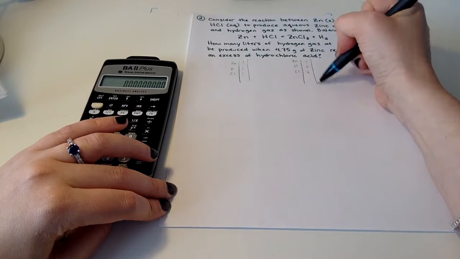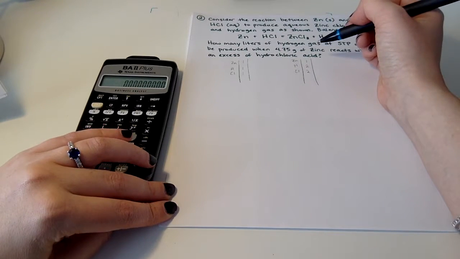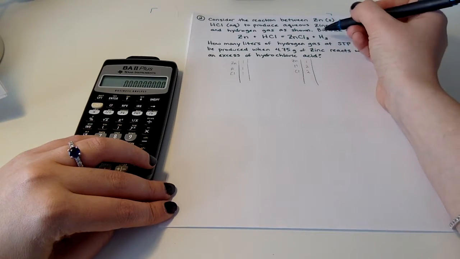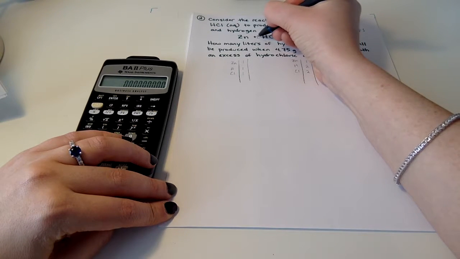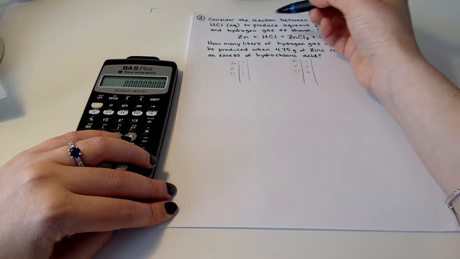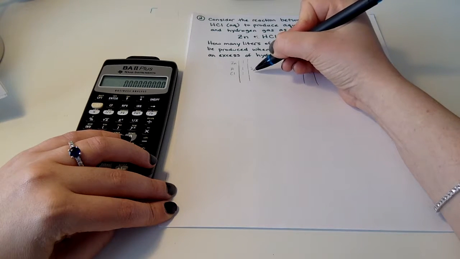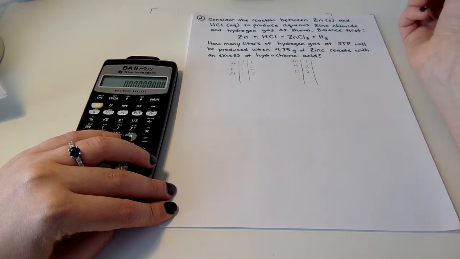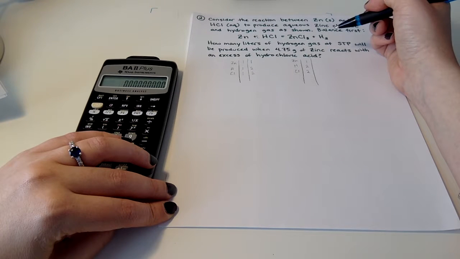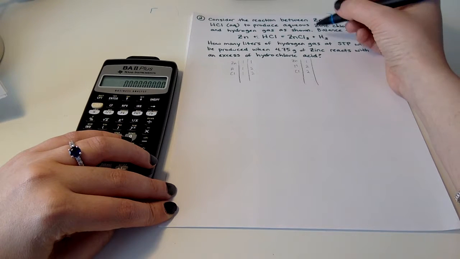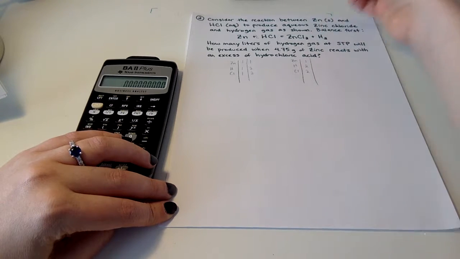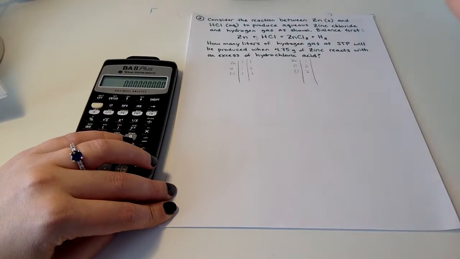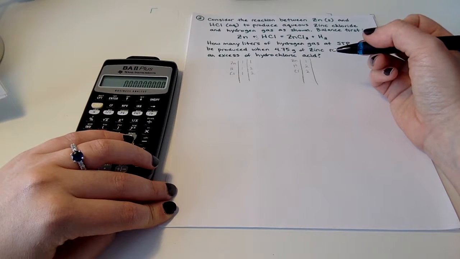So we need to balance these sides. So we know we've got a 2 on this side, so we need to put a 2 over here on this side as well. So now we have 2 H's, 2 Cl's, and 1 zinc. And I think that we are then balanced. That is the only difference that we needed to make to balance that equation.